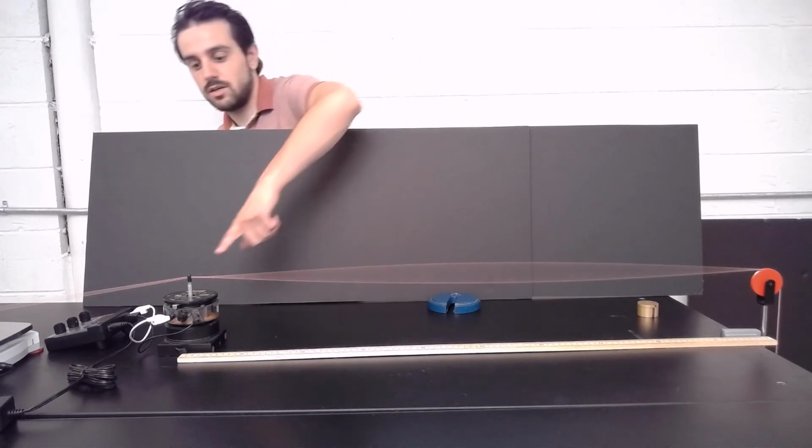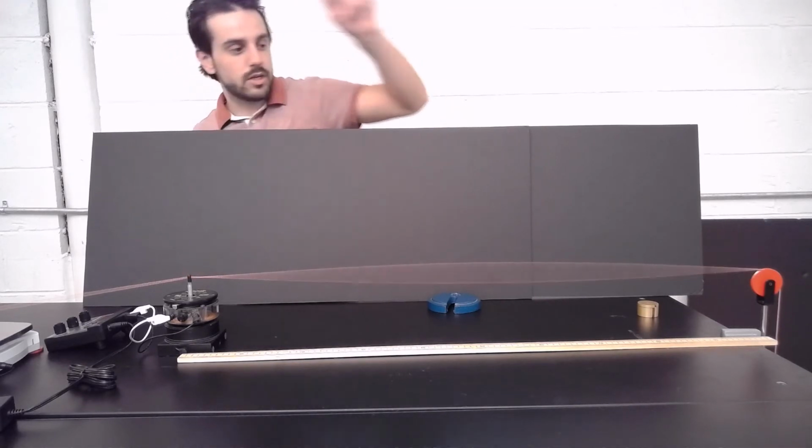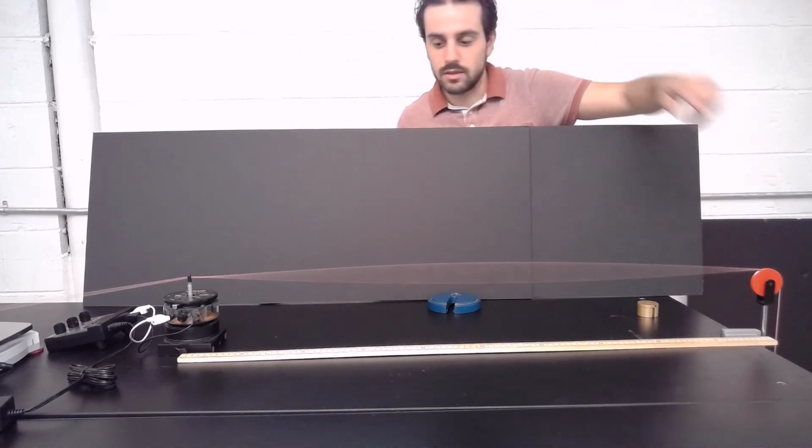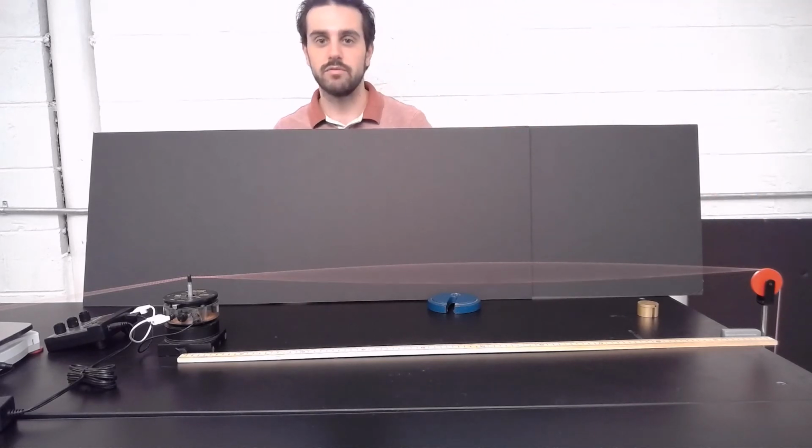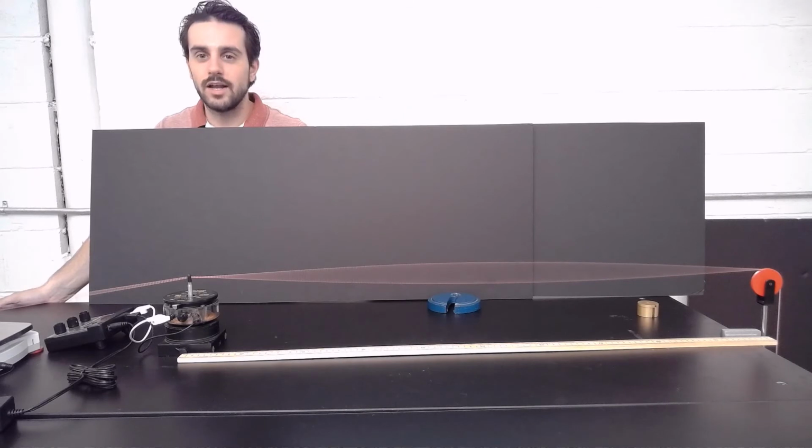So you can see we have a node here and a node here. This is going to be half of a wavelength. After n equals 1 is found, we'll record the tension, the wavelength, and the velocity of the wave on the string.